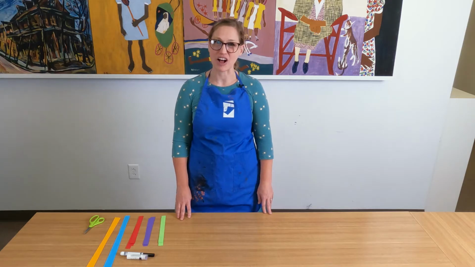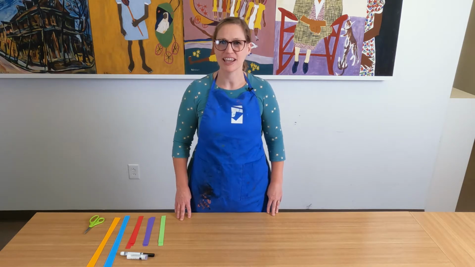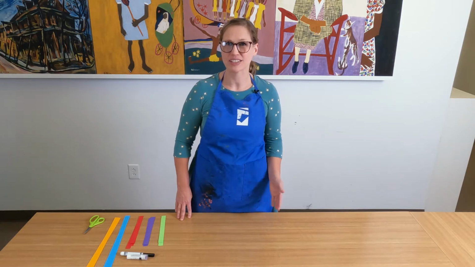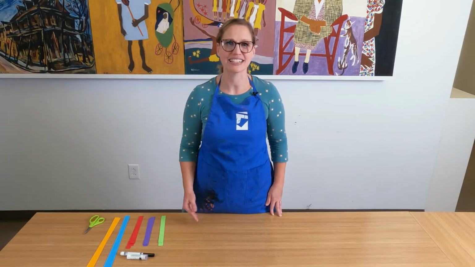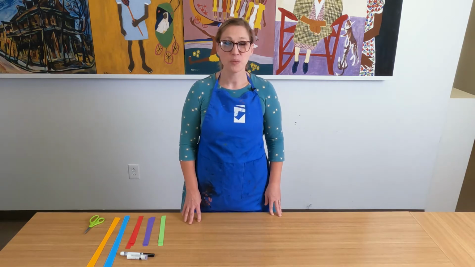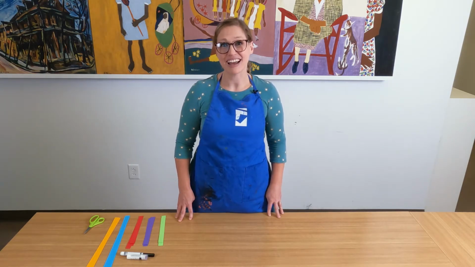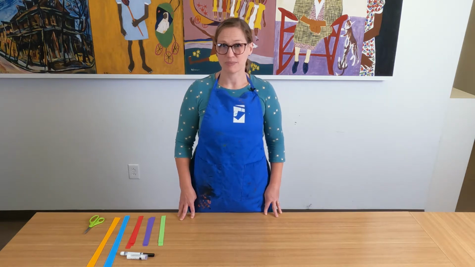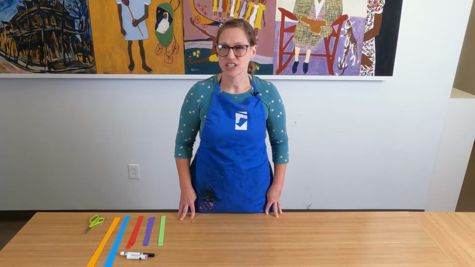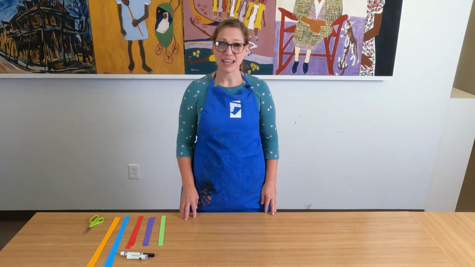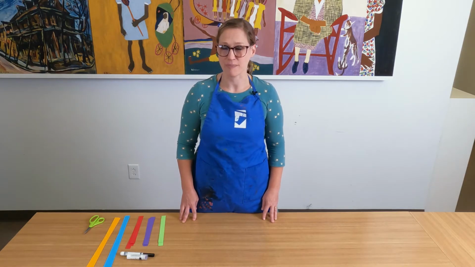This month, we're talking all about the cultural connection between cultures from around the world and the arts and crafts that they create. In this activity, we're going to be creating Kente Cloth. Kente Cloth originates in Ghana with the Ashanti people. Kente cloth is traditionally woven by the men in the Ashanti tribe.